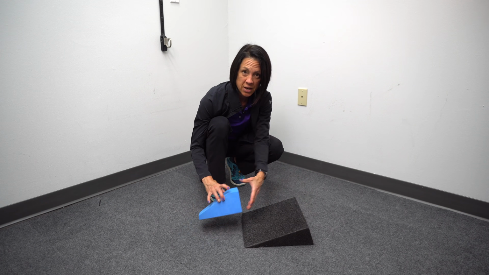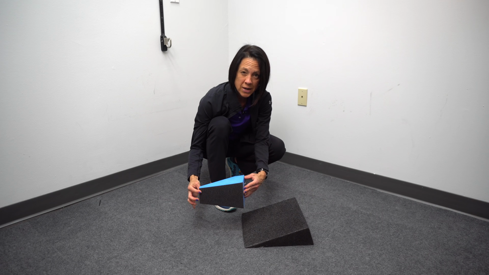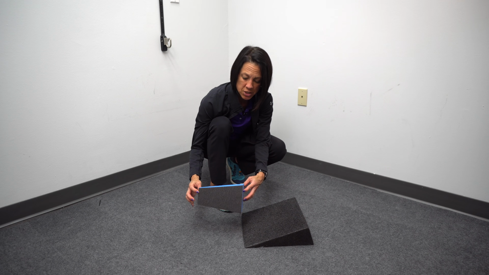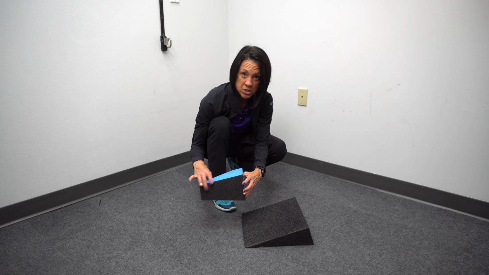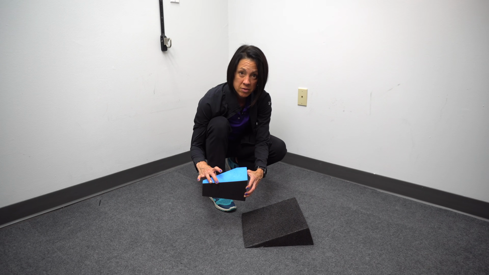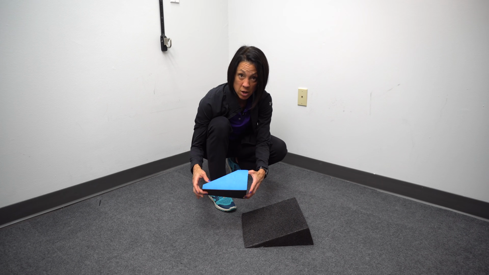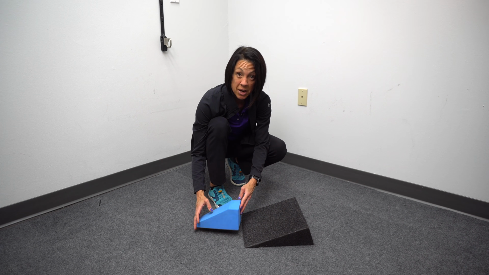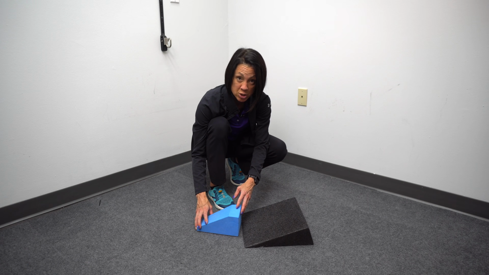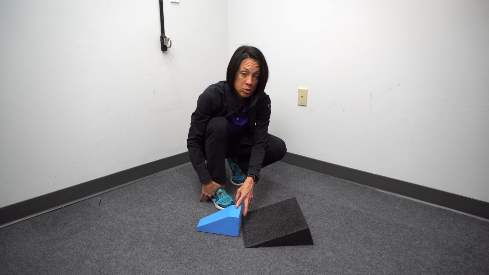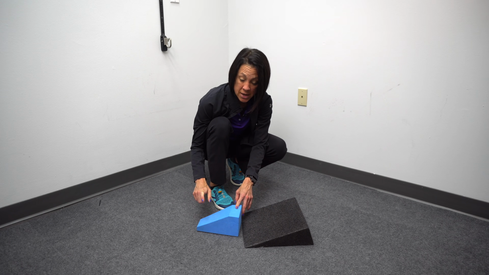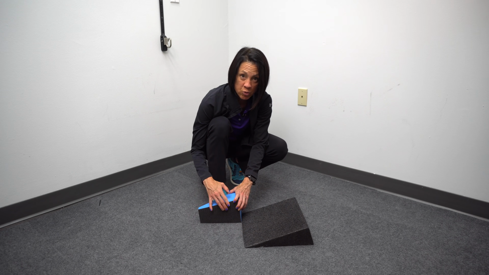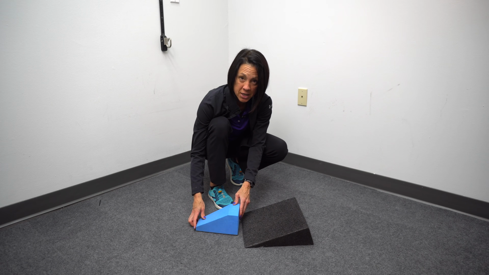Now, the other wedge I have here, which I don't show as much for self-stretching, is this wedge here. The thing I like about this wedge is it does have rubber on the bottom. Now, I've done a whole video on this, and I will link it in the video description below, where I talk about how caregivers might be able to help someone stretch by doing some kind of ankle joint mobilizations. And that's what I really like this wedge for, because it has a rubber bottom on it. It doesn't slide as much.